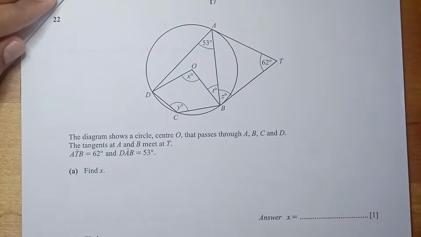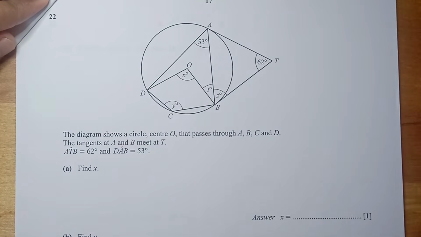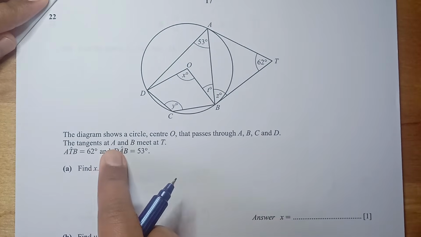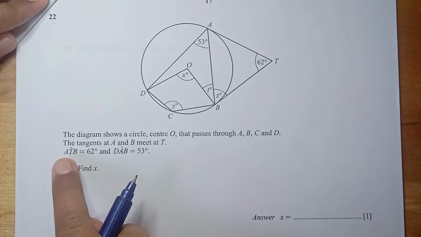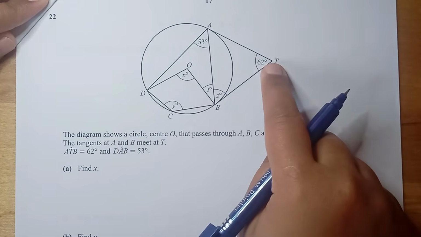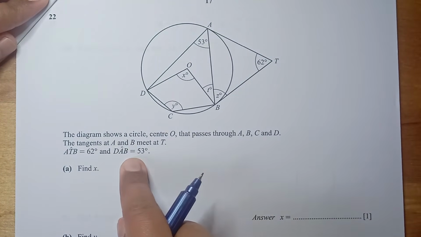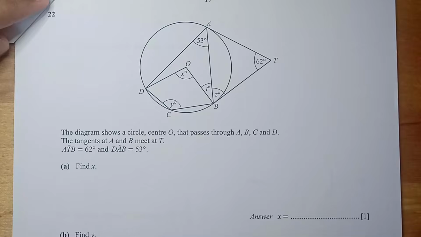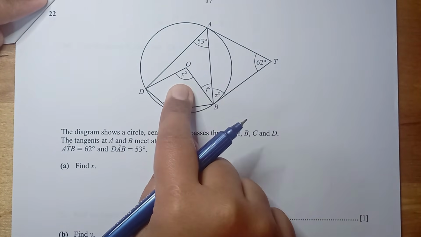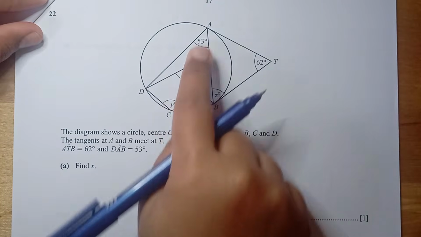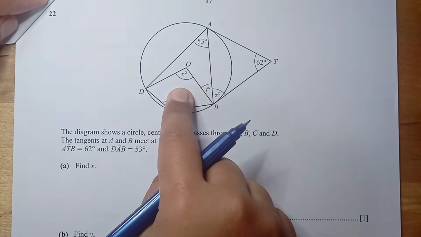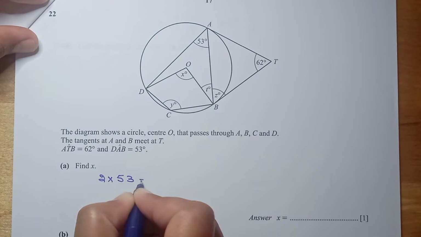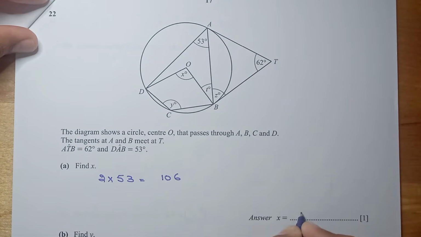Question number 22. The diagram shows a circle, center O, that passes through A, B, C, and D. The tangents at A and B meet at T. ATB is 62 degrees. DAB is 53 degrees. In part A, we need to find x. Okay, so x is the angle at the center of the circle. When the angle at the circumference is 53, the angle at the center must be 2 times 53. So 2 times 3 is 6 and 2 times 5 is 10. So the angle is 106.